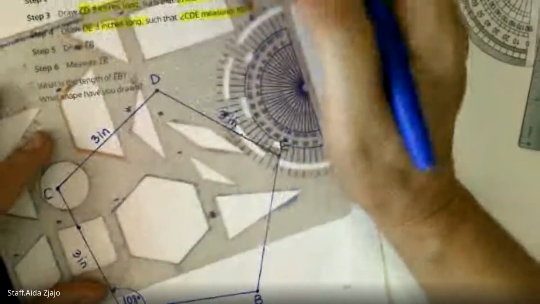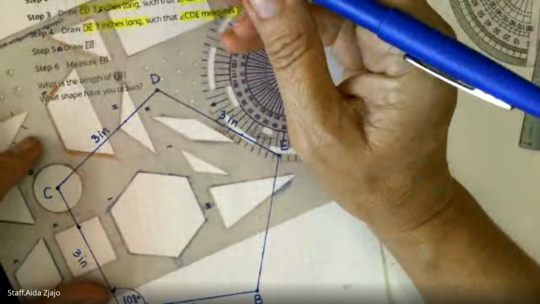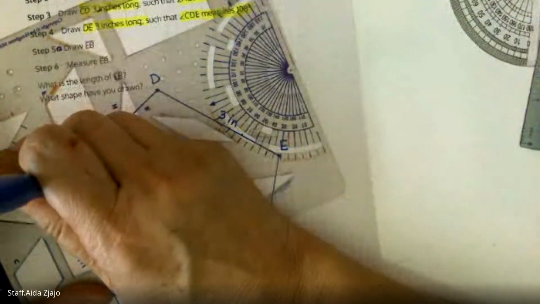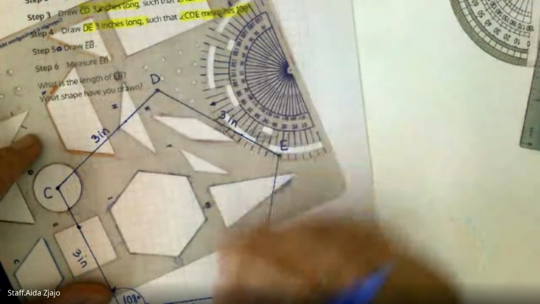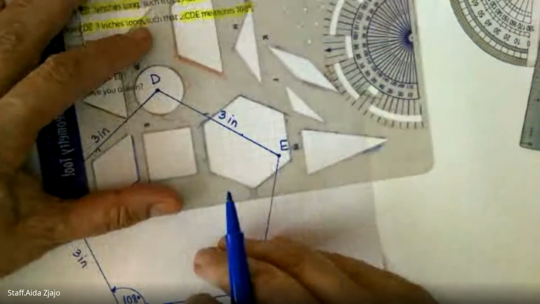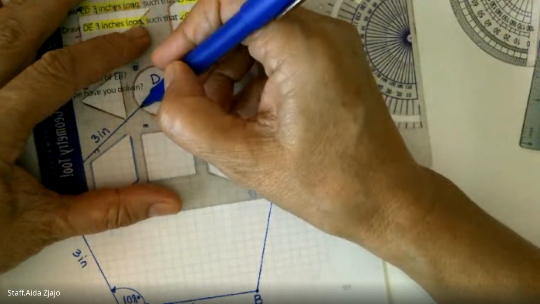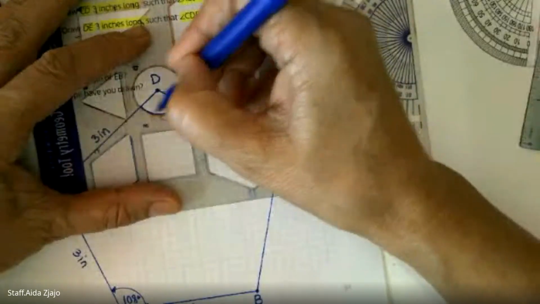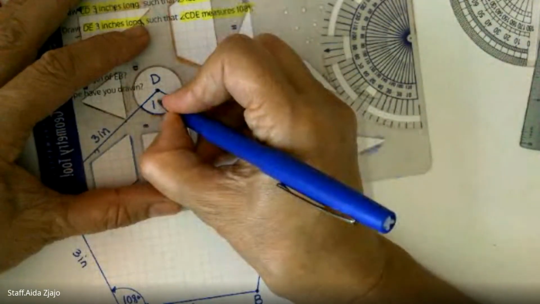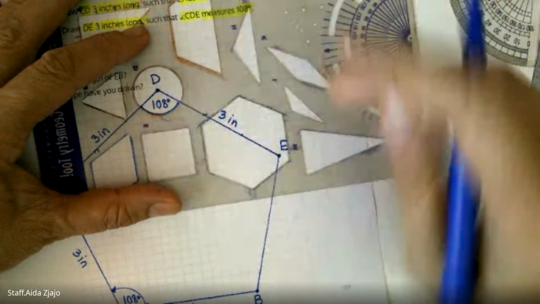So I am going to label each of the angles. We can see that this angle is part of this circle. This is the center, you see, and then that is the reflex angle, and this is the angle that measures 108 degrees.